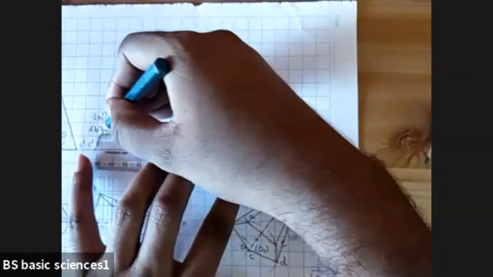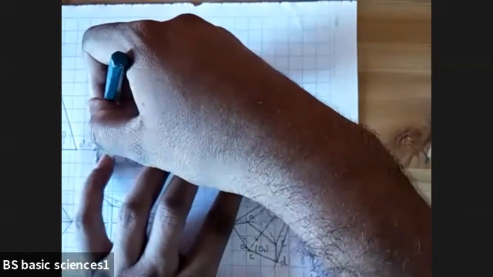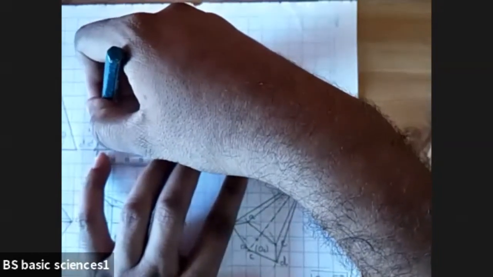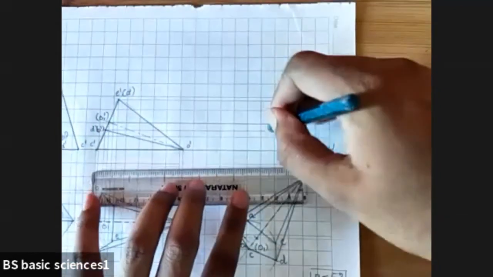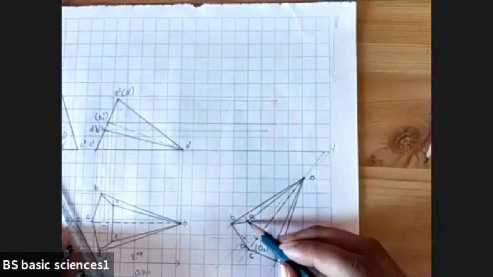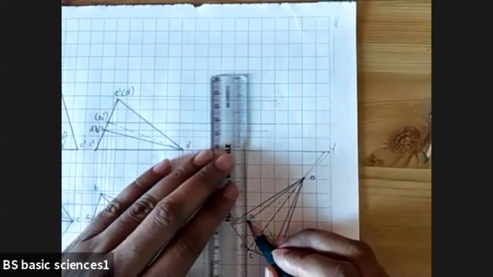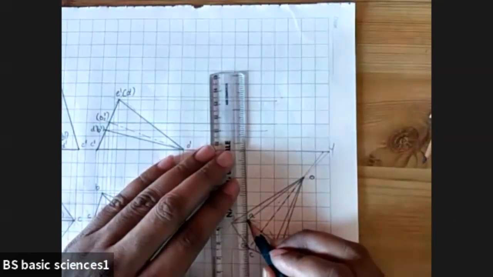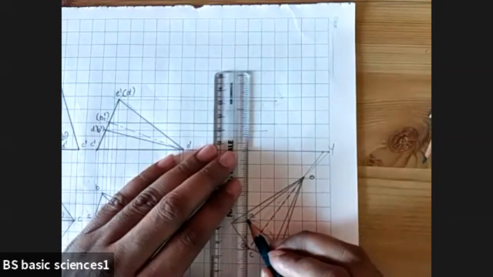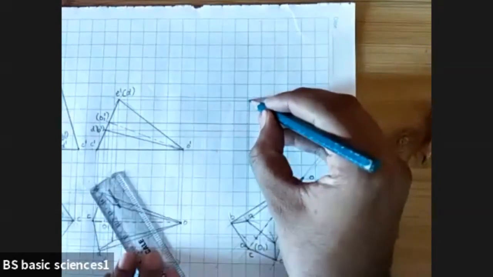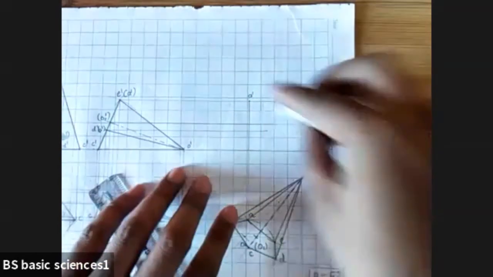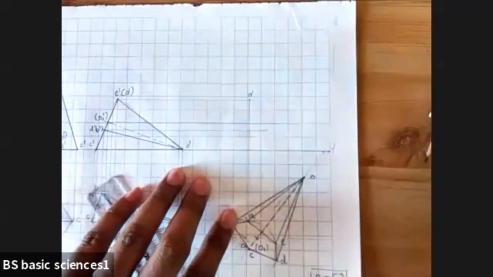I'll extend the corner point B. See that you just draw the parallel lines. Okay, and that's it. Now I'll start from the point A. I'll start joining from the point A until it coincides with the point A of the front view. So this will be your A dash. Okay, this is an extra line, just erase that.